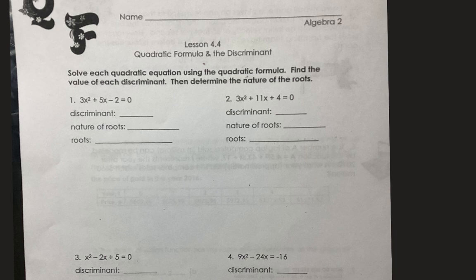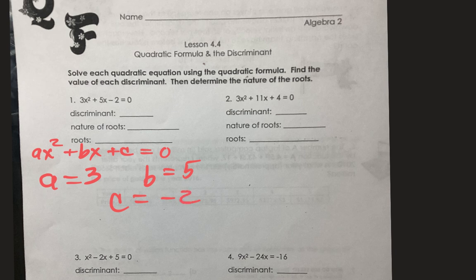So first thing that we want to do, find A, B, and C. This is a quadratic equation, so we know that we have ax squared plus bx plus c, and we know that equals 0. So we need to find A, the number in front of x squared, B, the number in front of x, and C, the number by itself in this particular form. So A is 3, B is 5, C is -2, okay? So we're going to substitute that into our quadratic formula.